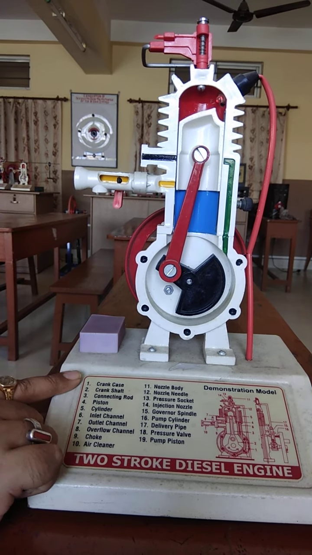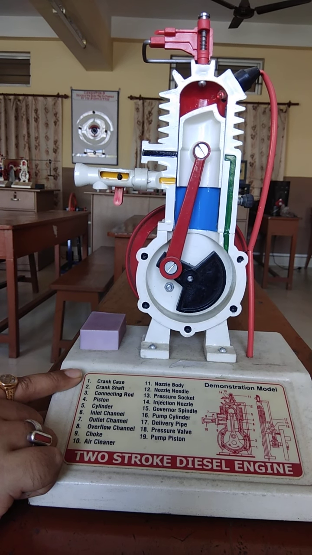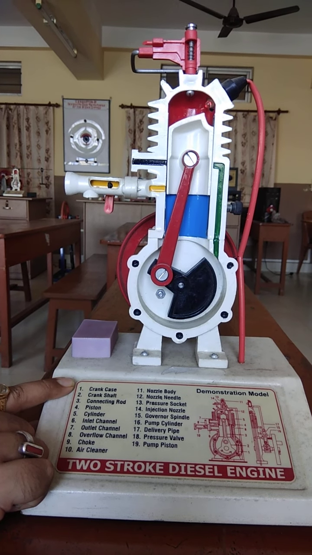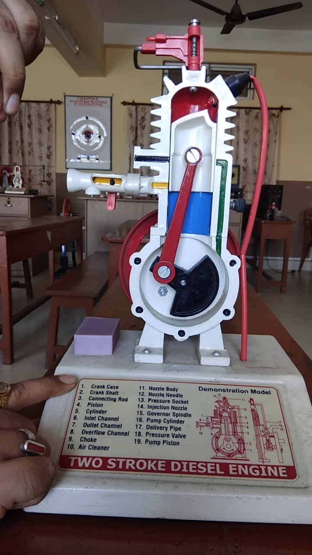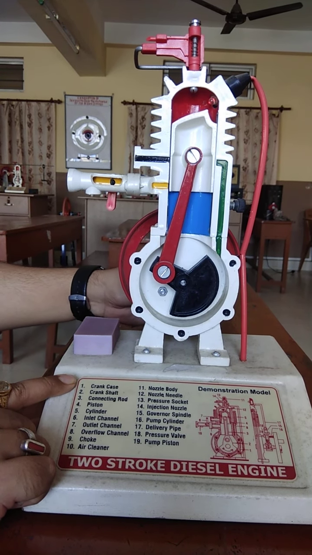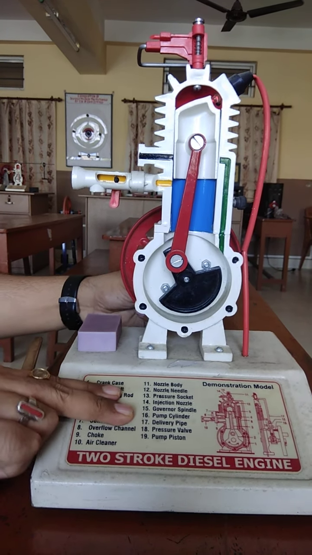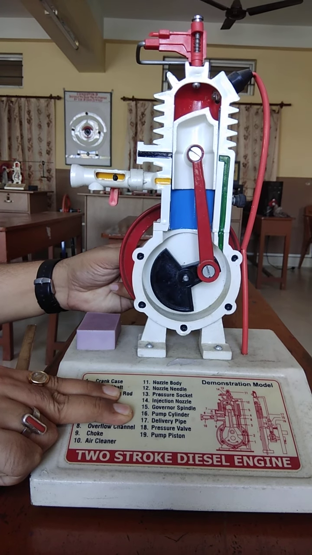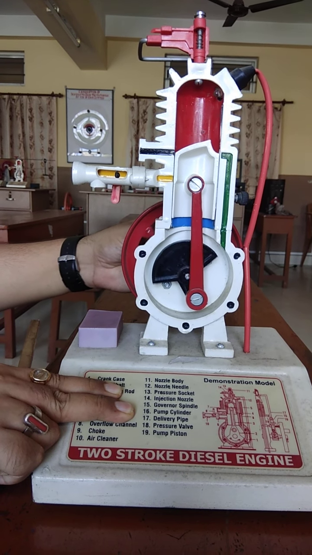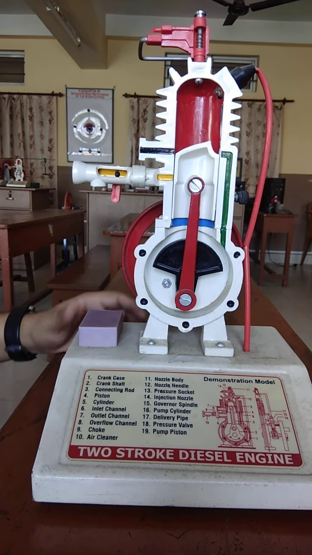The air is compressed to such a temperature and pressure, because pressure is directly proportional to temperature, that once the diesel fuel is injected, it automatically catches fire. The piston again moves from top dead center to bottom dead center and the power stroke is accomplished.